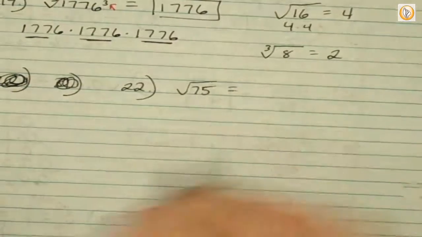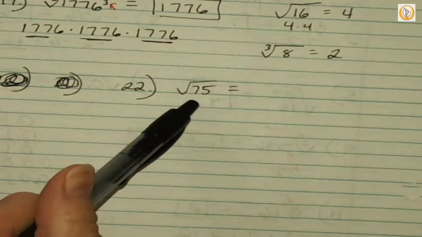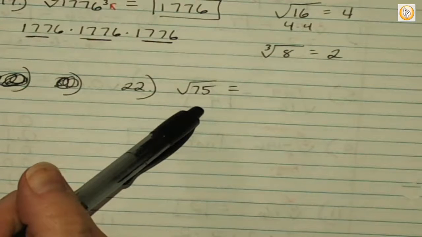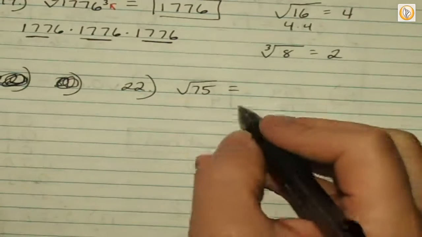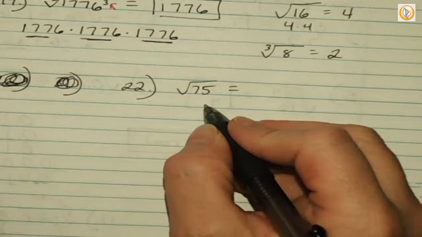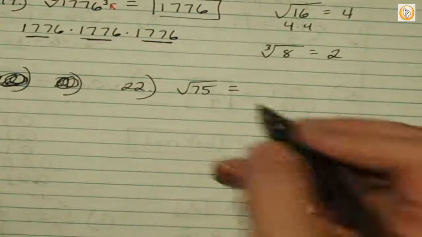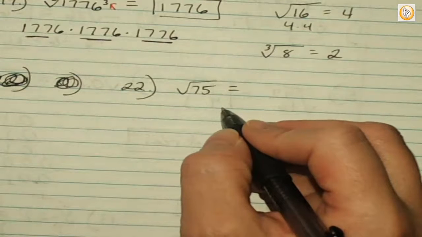Is this a perfect square, boys and girls? No. Yeah, write it down. So there's no number times itself going to give you 75, right, Keith? Say yes, ma'am. Thank you. So what number can we do that's closest to it? Like, what's the closest perfect square? 9.